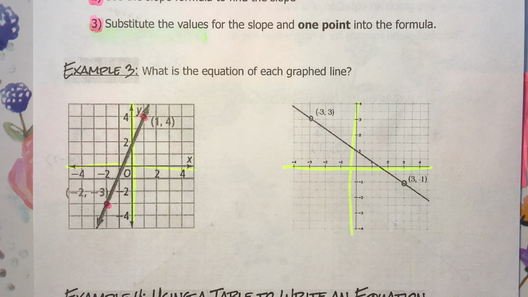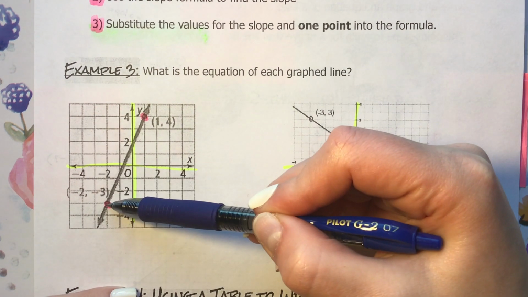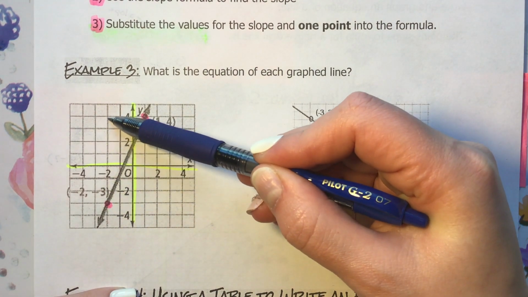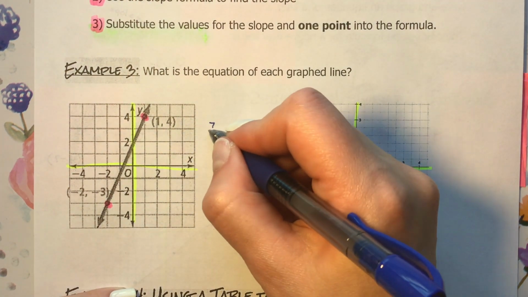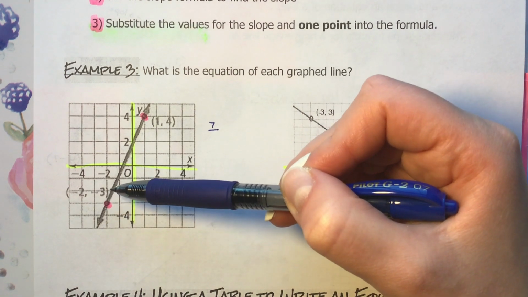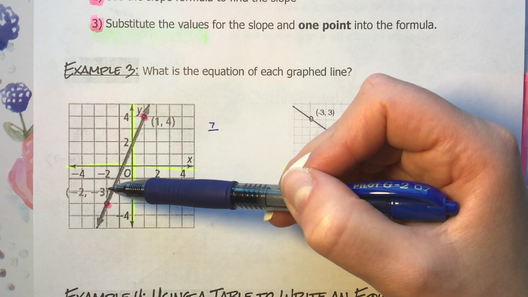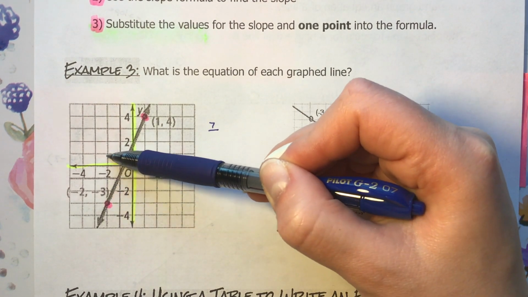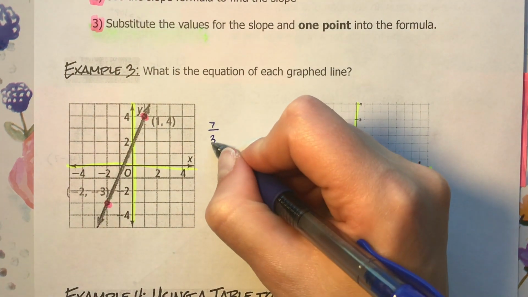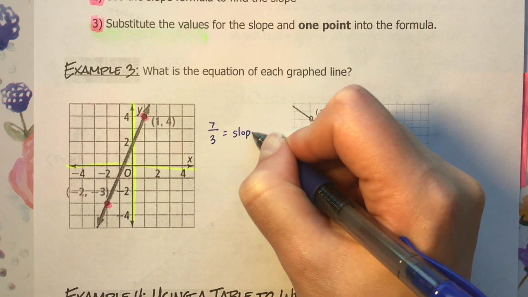First of all, I need the slope. I have 2 strategies. I can count and say rise 1, 2, 3, 4, 5, 6, 7. So it could be rise 7 over, maybe, let me count one more time before I make a mistake. 1, 2, 3, 4, 5, 6, 7. Okay, we're correct. And then run 1, 2, 3. So 7 over 3 is equal to slope.